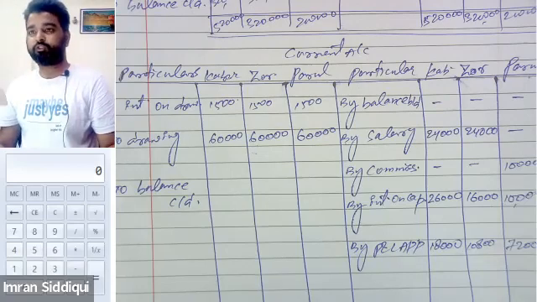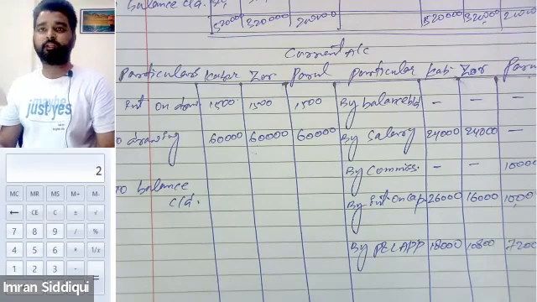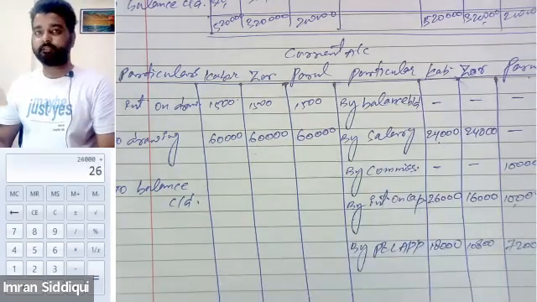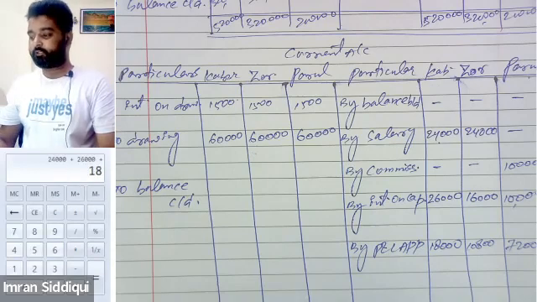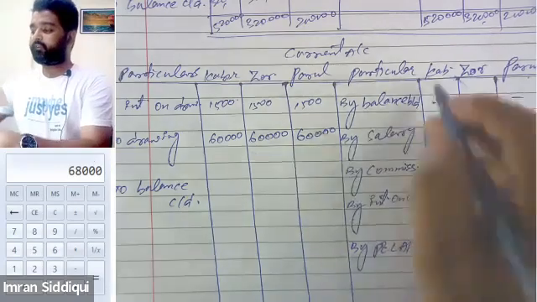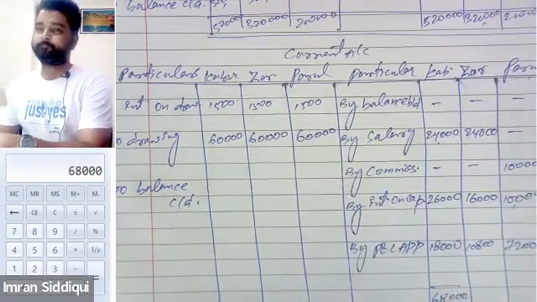So see, first of all, we will total the credit side values: 24,000. Pay close attention to the calculator. 24,000. Then we will add 26,000. Is that correct? Then again we will add 18,000 to it. So the total amount for Kabir is 68,000. Is this clear? Yes or no?